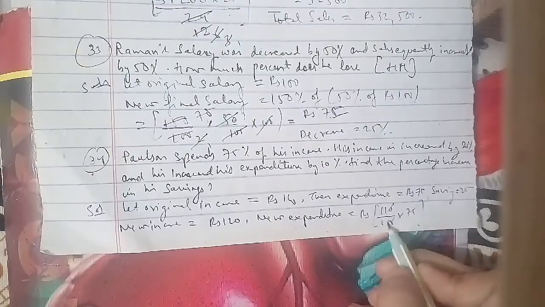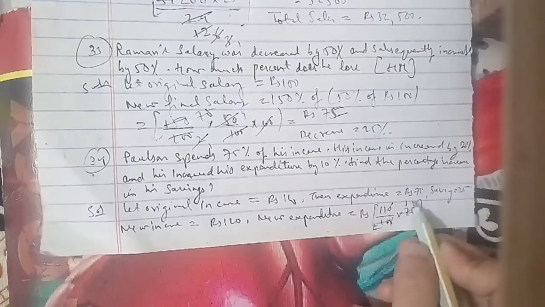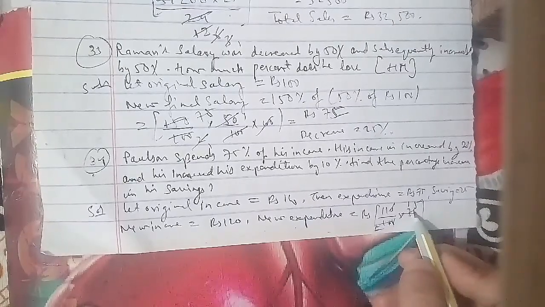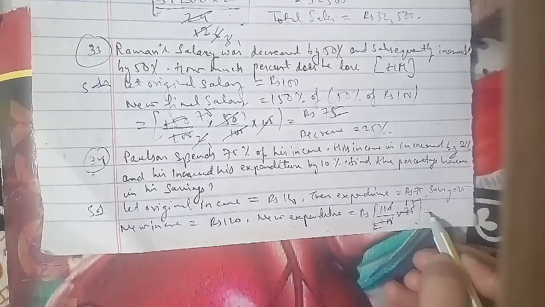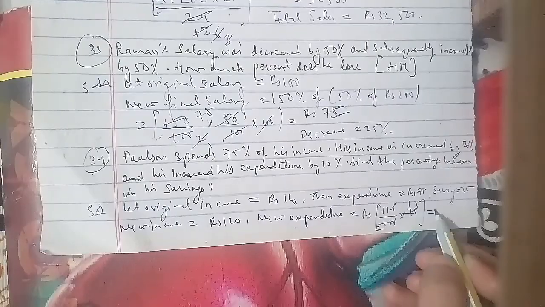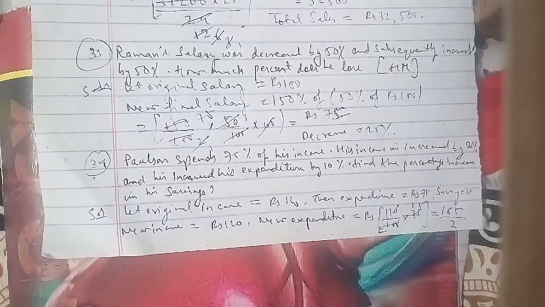So it is 11 into 15 upon 2, which is 165 upon 2. So for the new saving, it equals rupees 120 minus 165 upon 2, which equals rupees 75 upon 2.